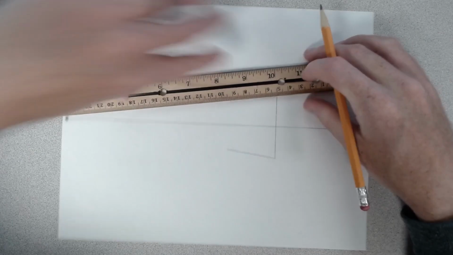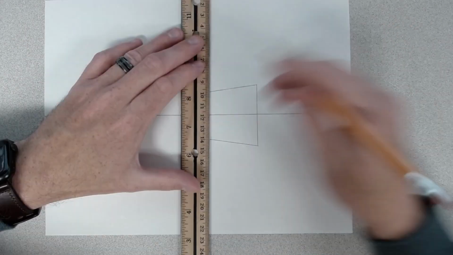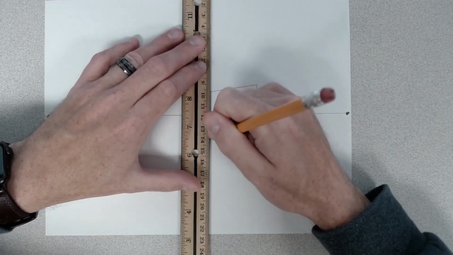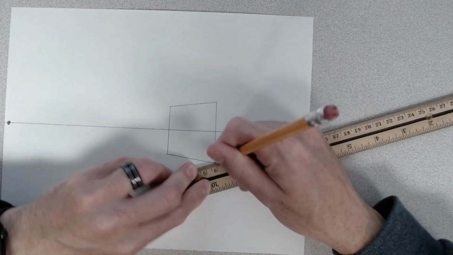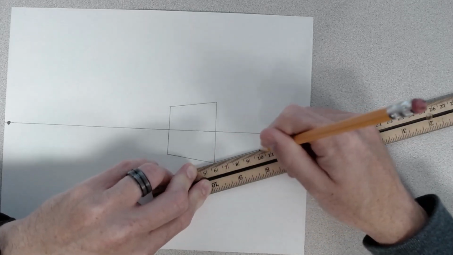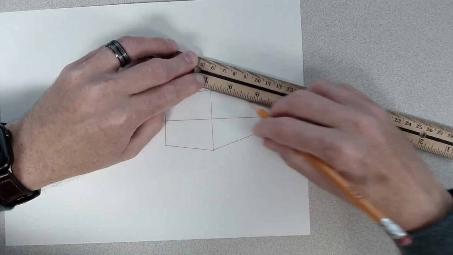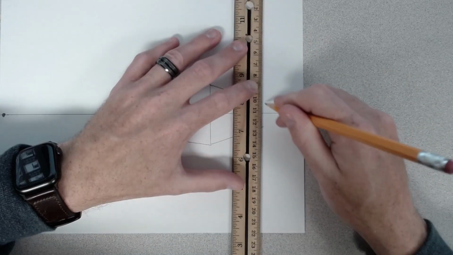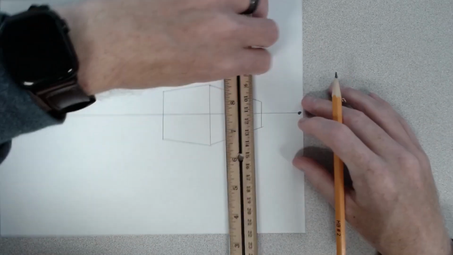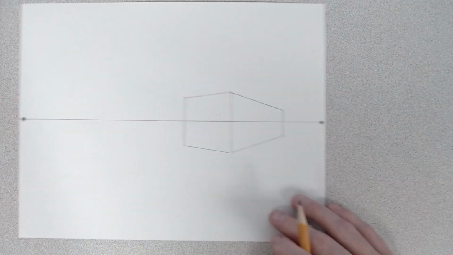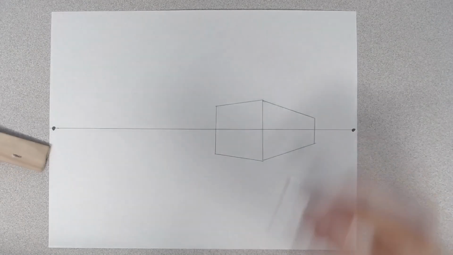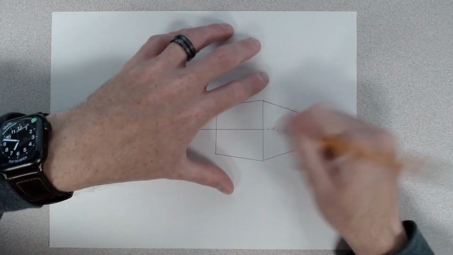Go ahead and draw from the top of the vertical line to the vanishing points on both the left and right side. Depending on how long you make this line is going to be how wide and long the object's going to be. Once you have your lines going to the vanishing point, you can finish this shape off by drawing the vertical lines, ending the shape, and then erasing the lines that you no longer need.